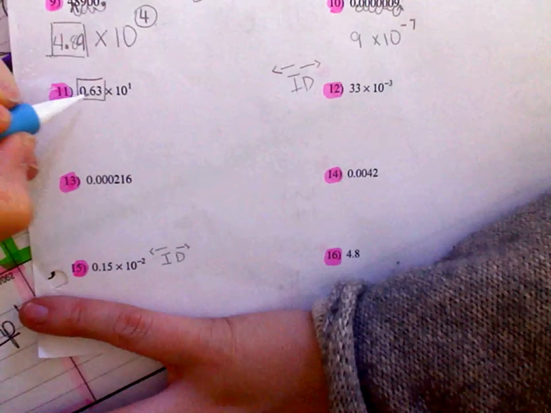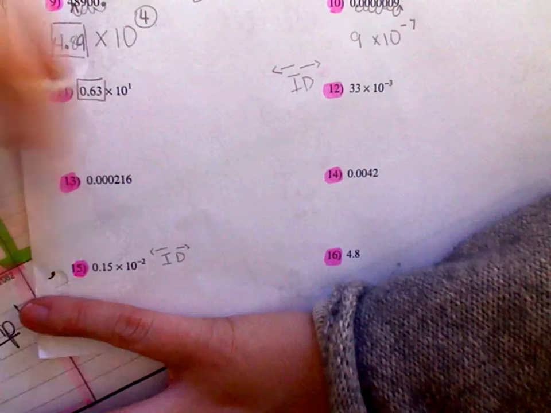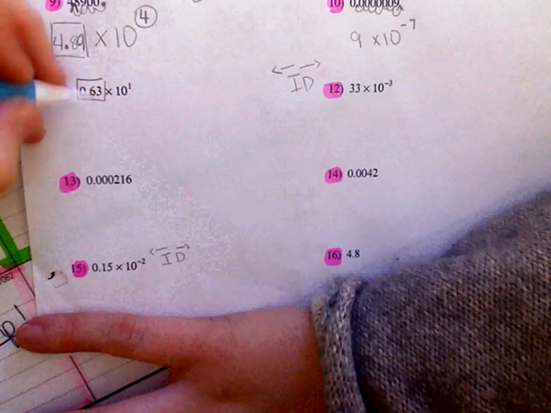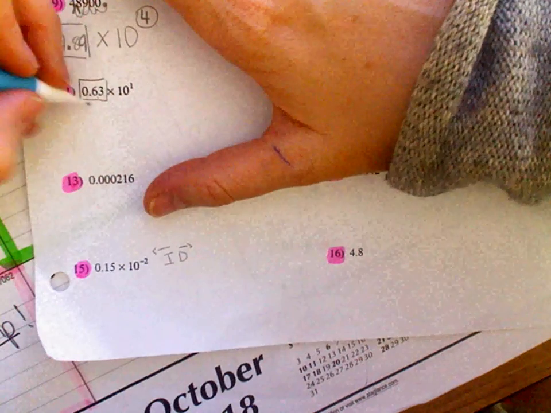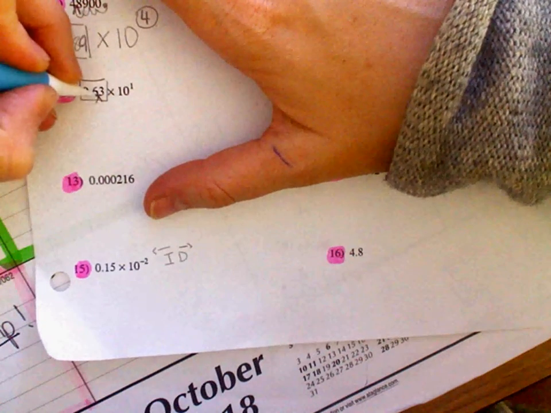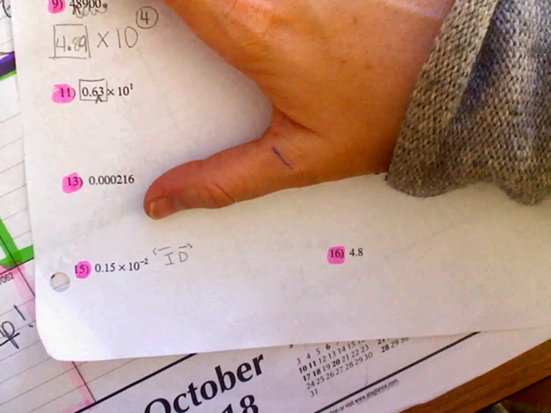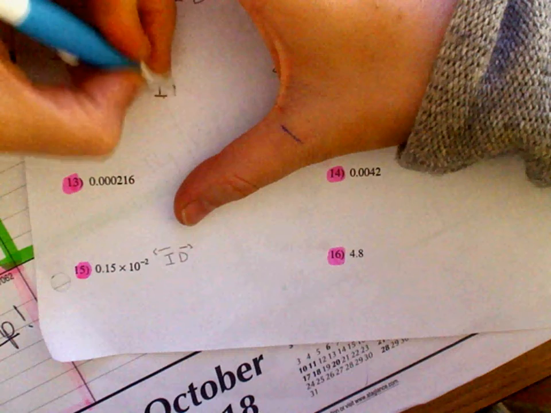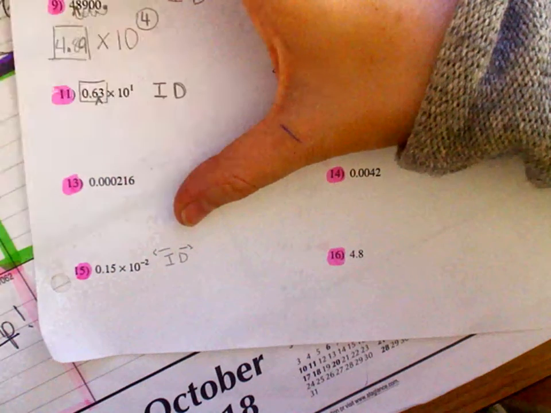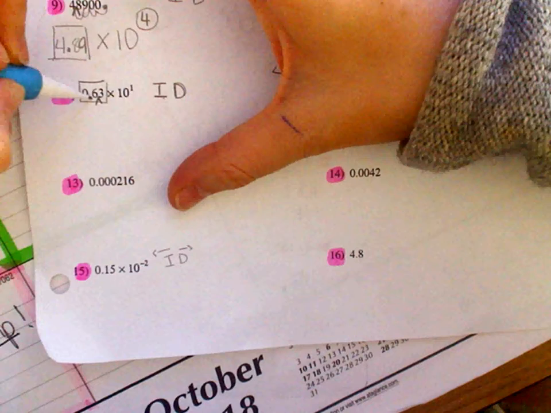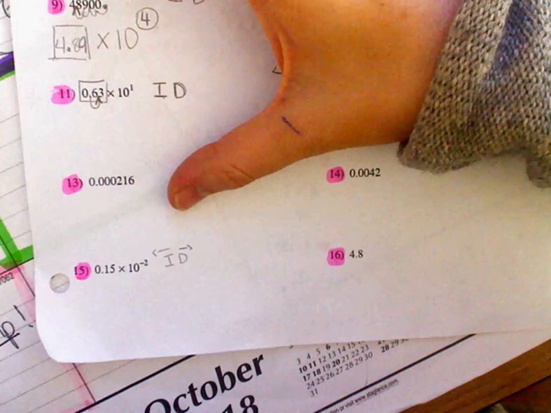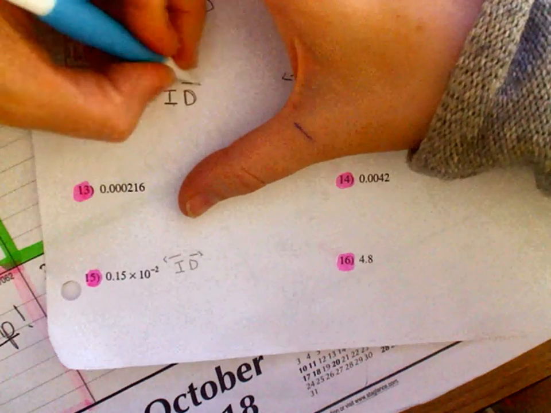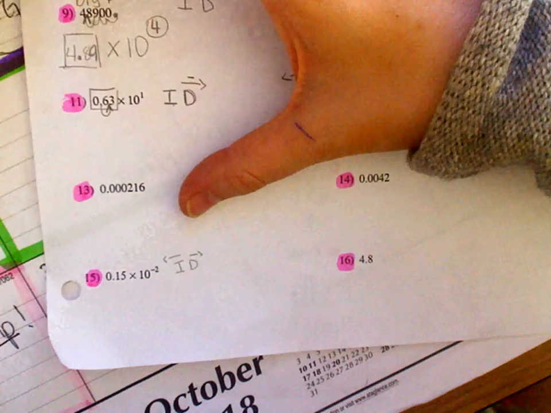Okay. So now this is where you definitely need to use the ID rule, because we're going to be moving the decimal right 1 decimal place. That means we need to decrease the exponent by 1. We moved it 1 decimal place, so we decrease by 1.